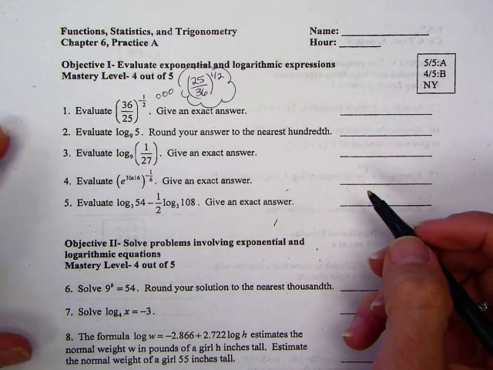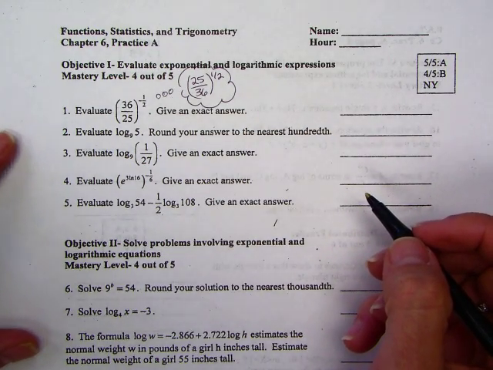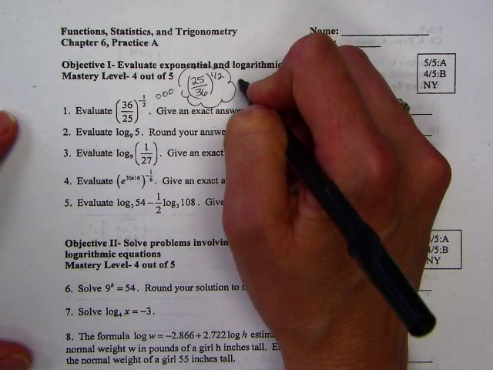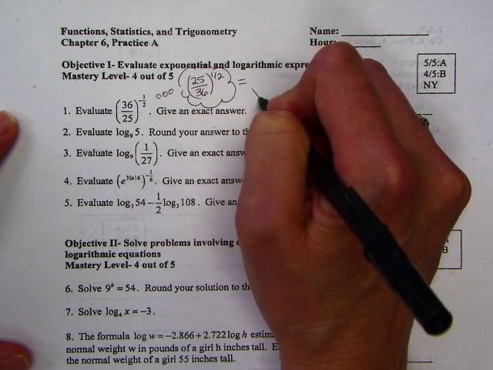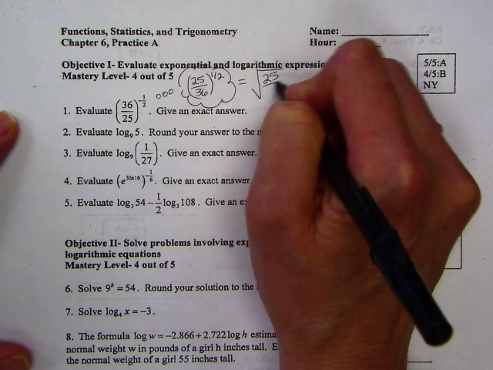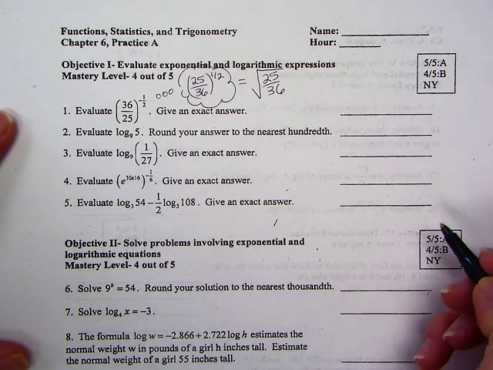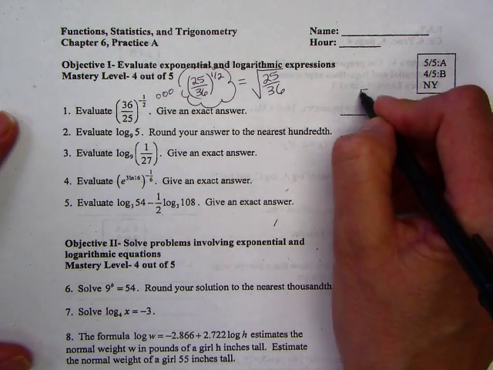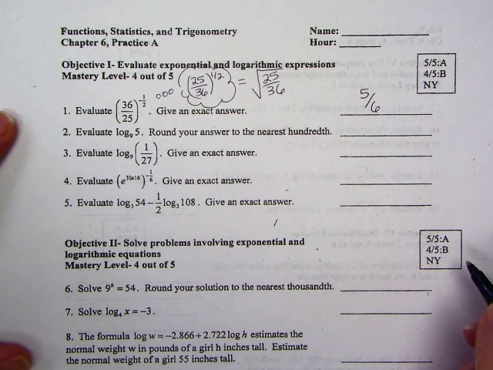And I didn't make my thought bubble big enough, but when you raise something to the half power, that's like doing what else? Square rooting, right? So raising something to the half power, continued thought bubble, is like square rooting 25/36. And so I should write down the exact answer of 5/6. Okay.